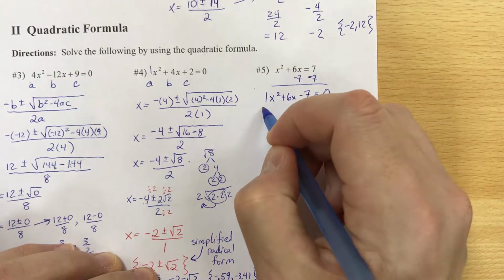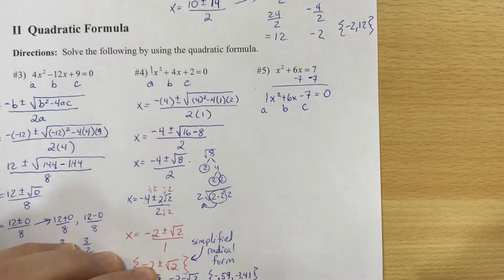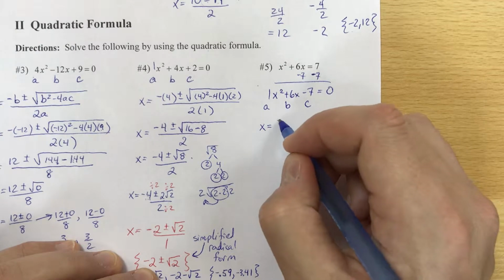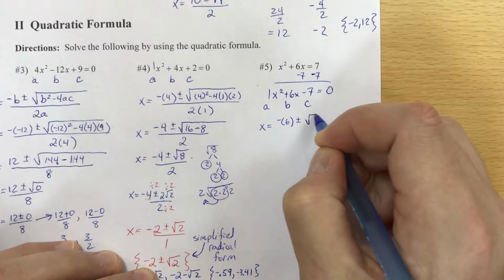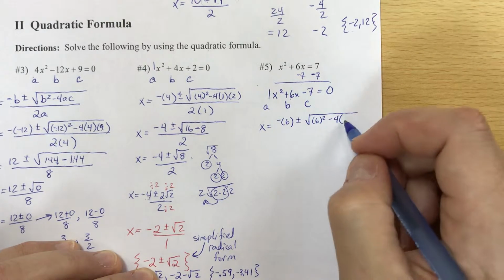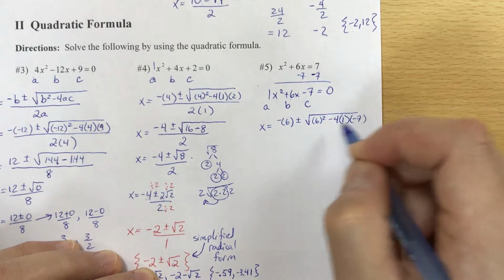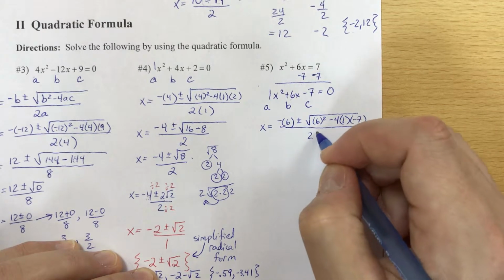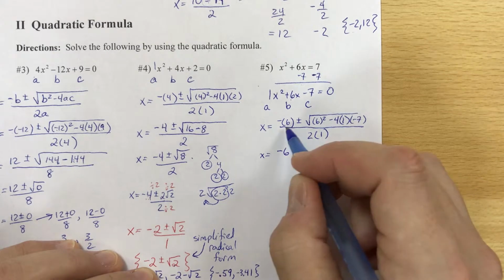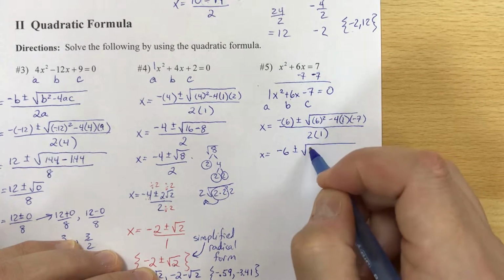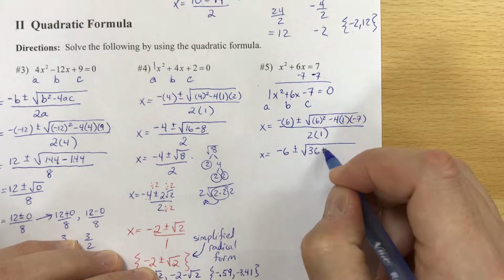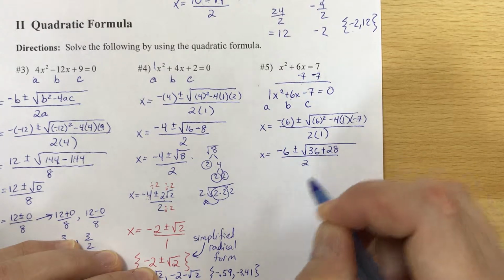Now I can say that A is 1, B is 6, C is negative 7. So we have x equals opposite B plus or minus square root B squared minus 4 times A times C, all over 2A. All right, there's the setup. So we get x equals, that's just negative 6, plus minus the square root, 36 minus 4 times 1 times negative 7 becomes plus 28, all over 2.